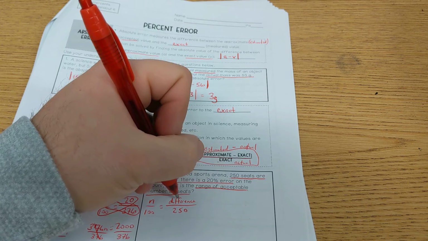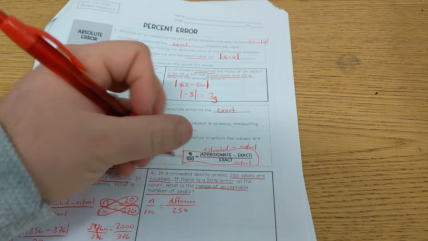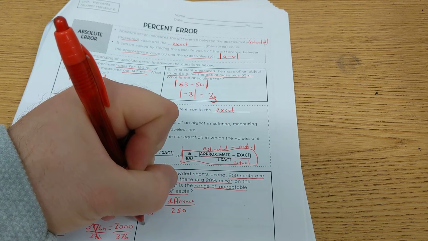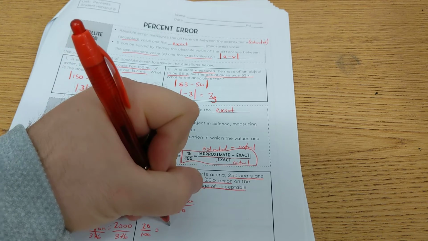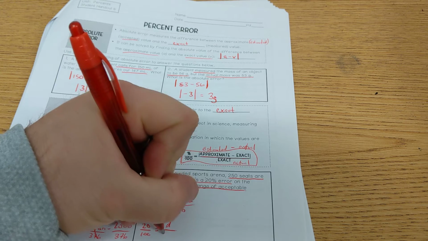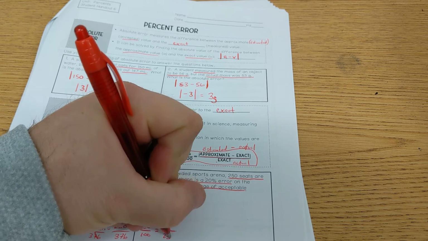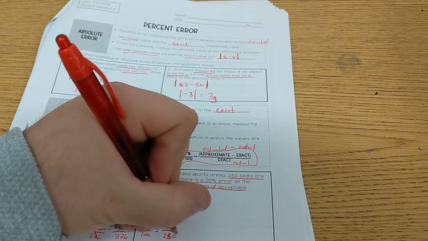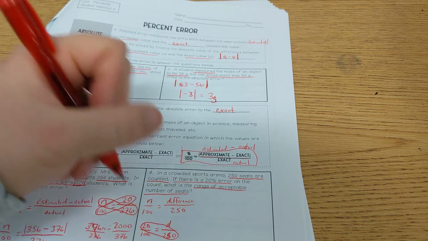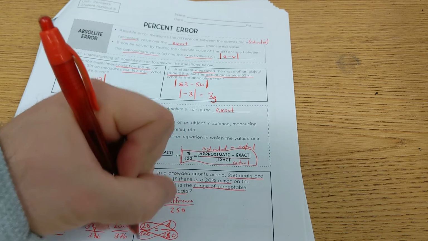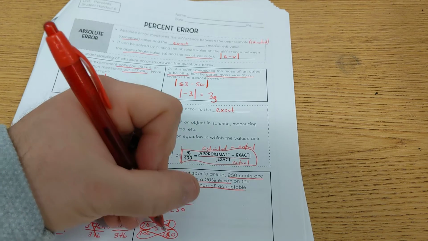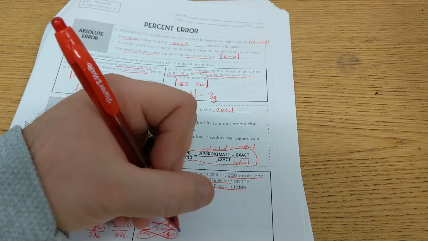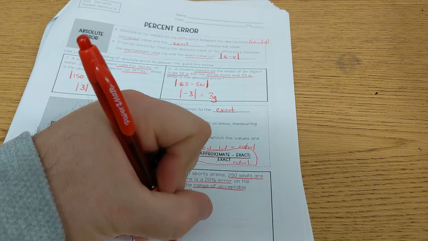Now, in this case, we know our percent. So that's 20 over 100. And we'll just use D for the difference. Put my 250 there. So we're just going to solve it like we do our proportion. So 100 times D, that's 100D, is equal to 20 times 250. That's 5,000.